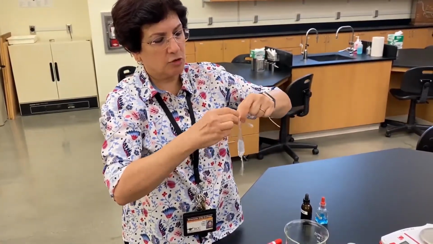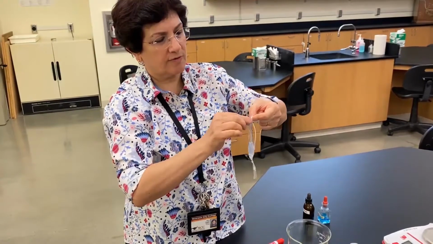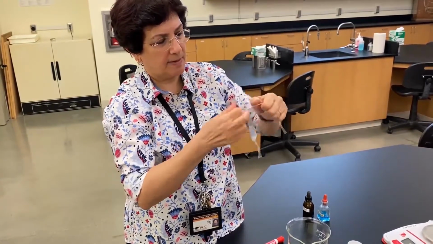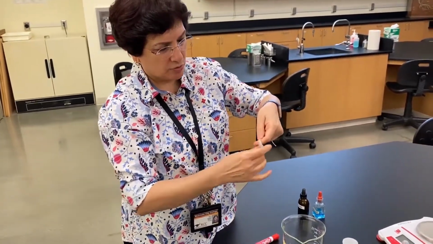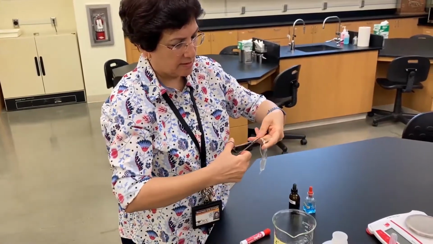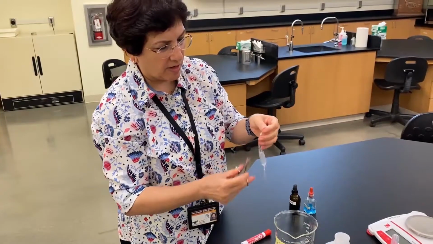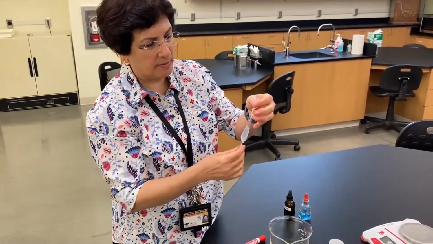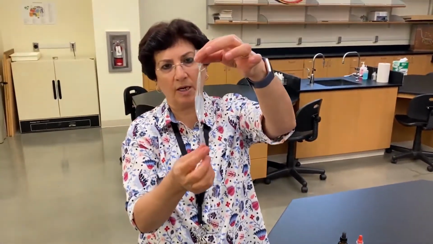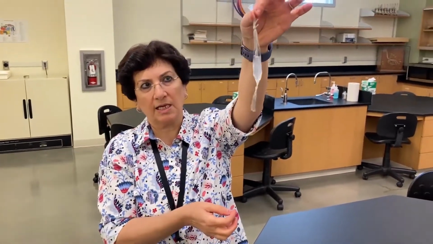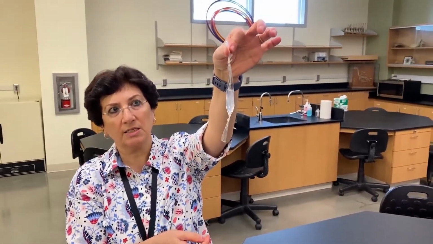So now I've got sugar and starch all over my dialysis bag. I want to make sure I cut the extra twine. Some instructors like to use dental floss or a rubber band. I like to use a piece of twine. So this is the dialysis bag with the solution in it.